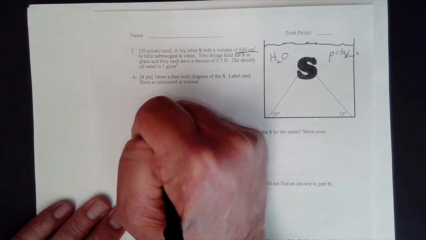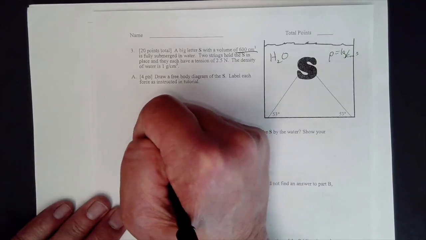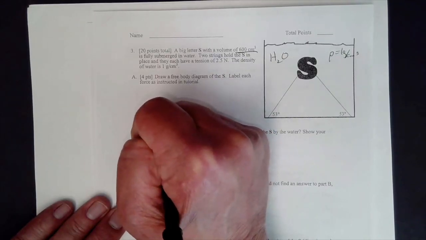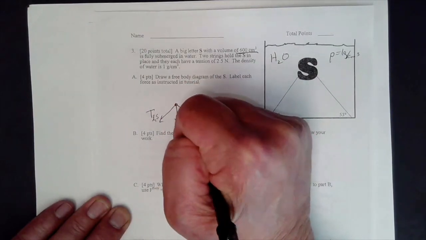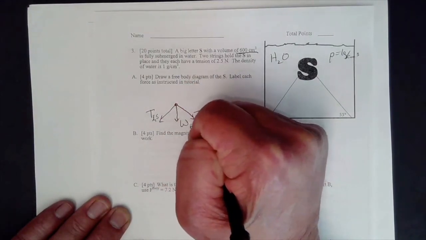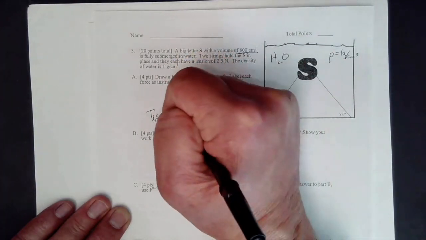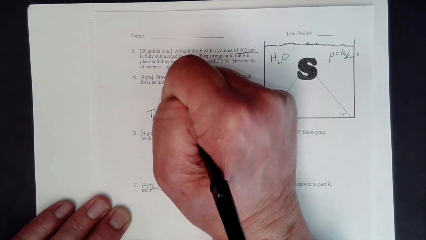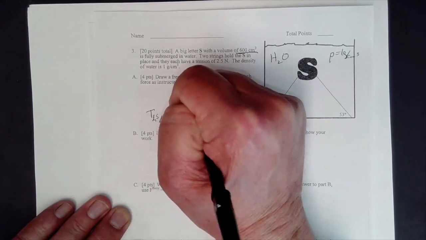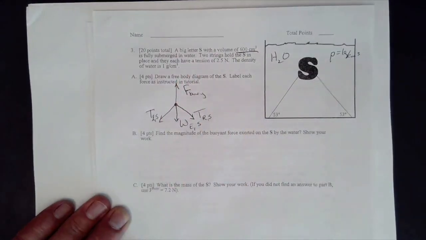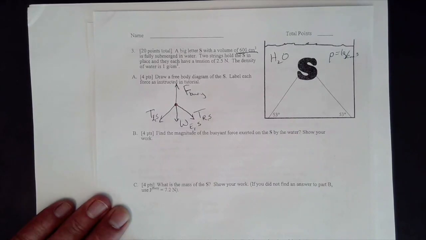We'll call that the tension in the left string on the S. We've got a tension here, the tension of the right string on the S, and I've got this buoyant force. Okay, and that's my free body diagram for the S.